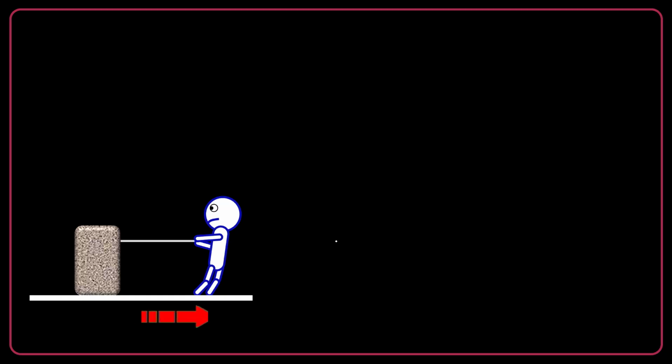What do I mean by that? Let's say this person is pulling the object on the ground and it is in motion. So the surfaces in contact are really rubbed against each other and are in relative motion. Necessarily, there is a normal force here, in this case equal to weight, but not always. Anyway, let's say it's 8 newtons.